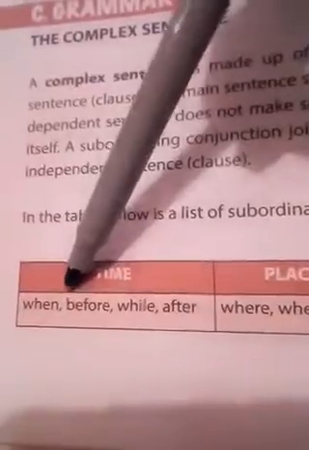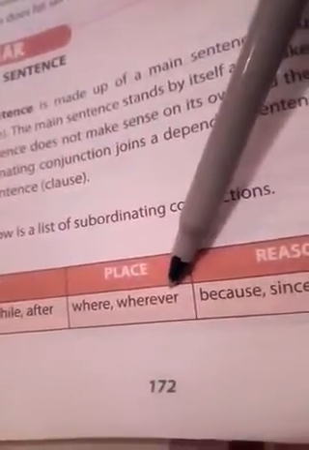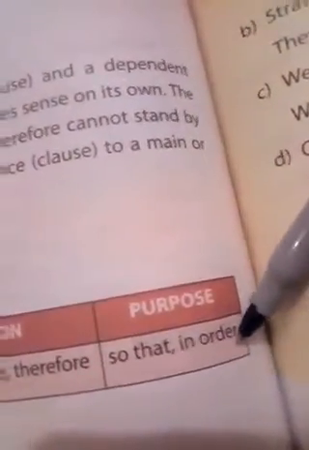All right, see them here? These are the words that will join them: when, before, while, after, where, wherever, because, since, therefore, so, that, in order.